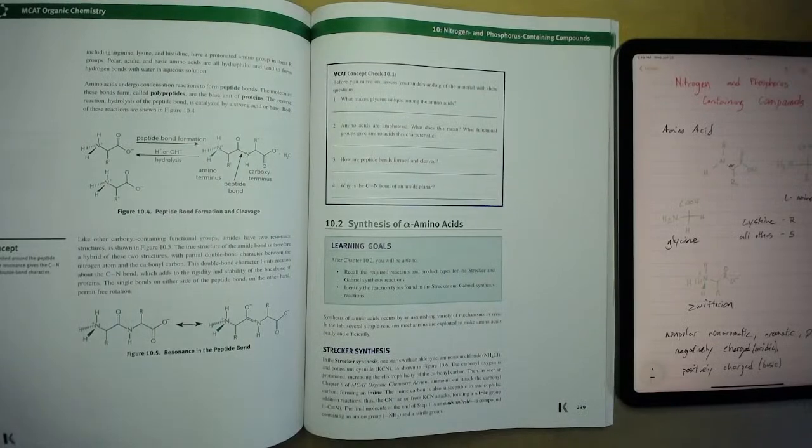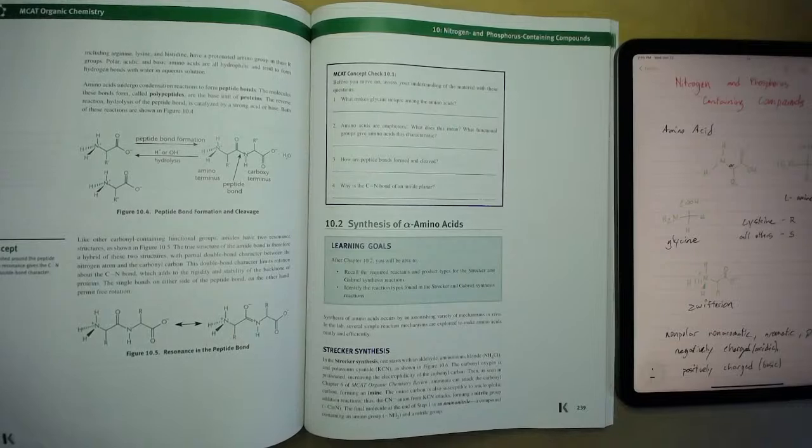Amphoteric is the acidity. What functional group gives amino acids this characteristic? I guess the amine can take on positive charges, or can take on protons, and the carboxylate can lose protons.